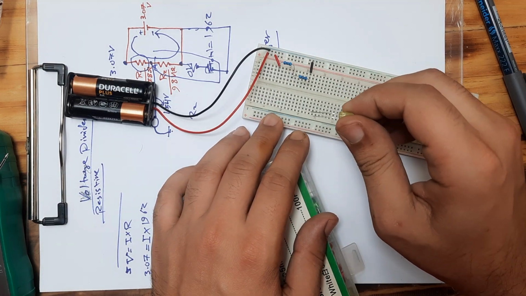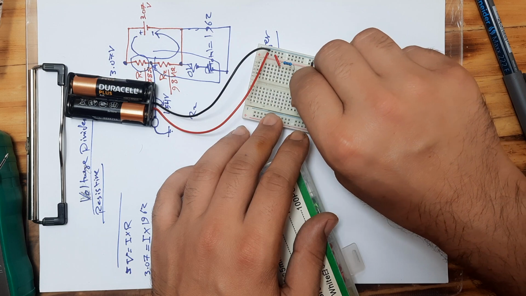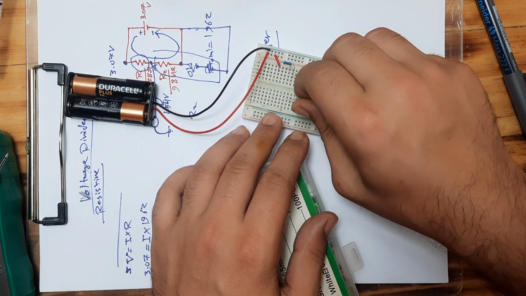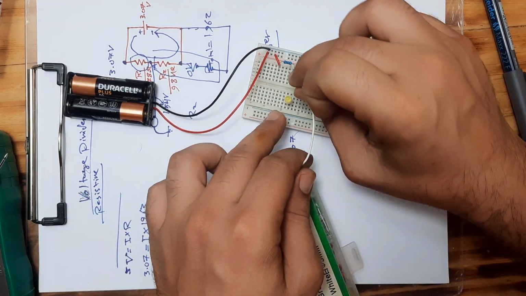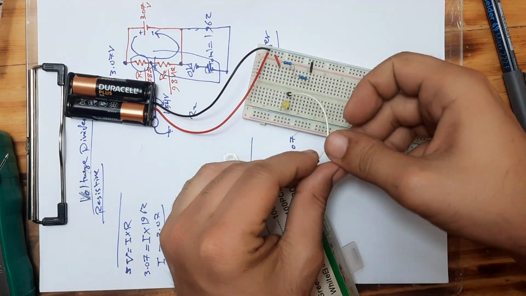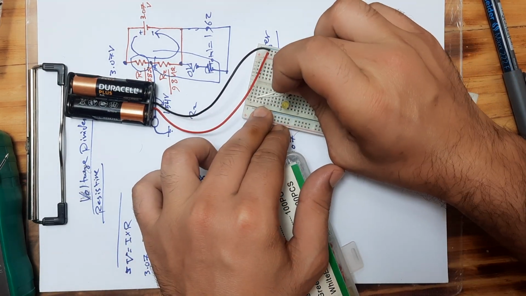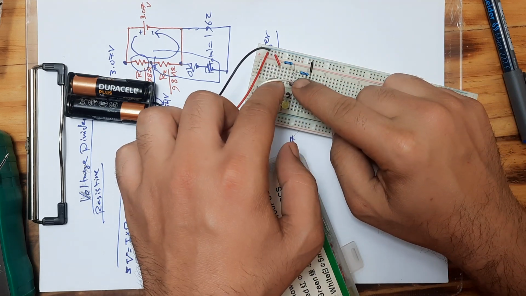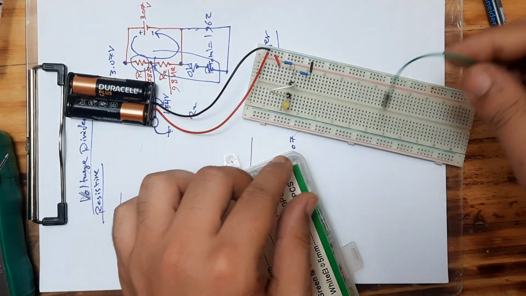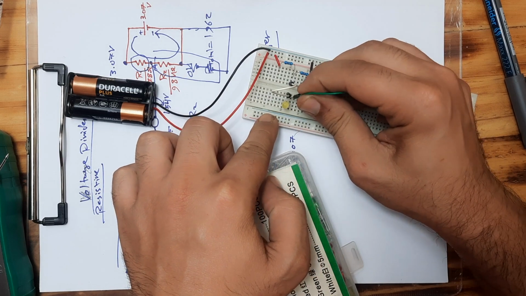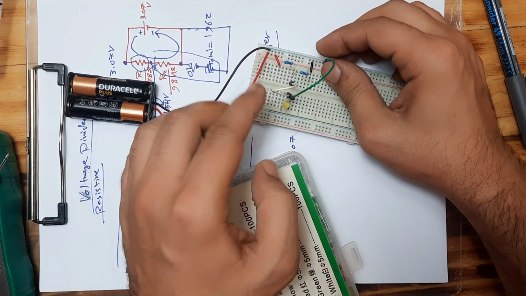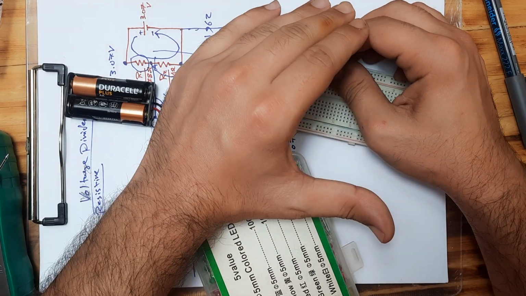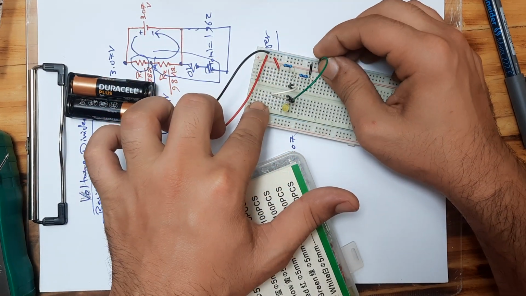The way I'm going to do this is something like this. I will put this LED here. I will connect a wire from the output, so this is point A, and from the other leg of the LED to ground.